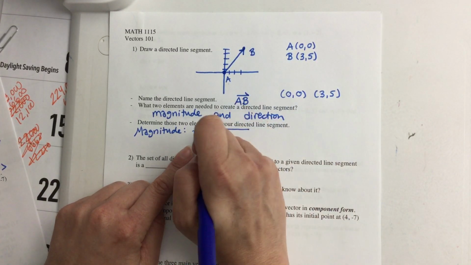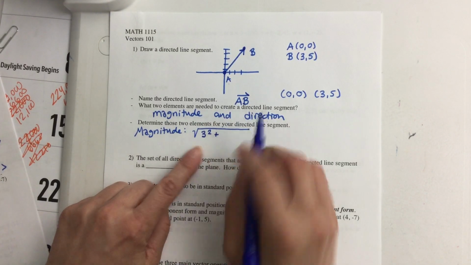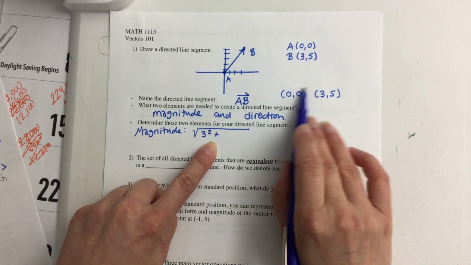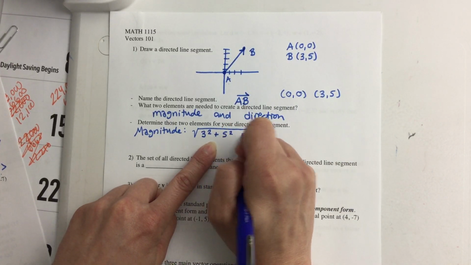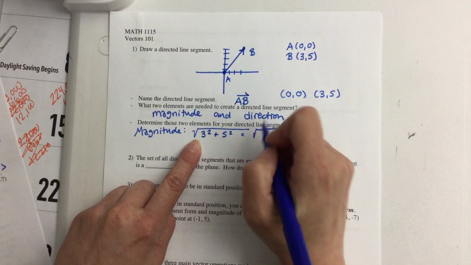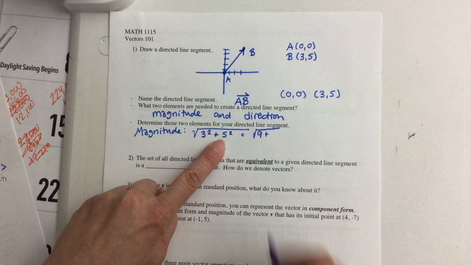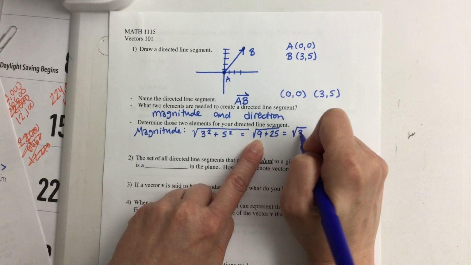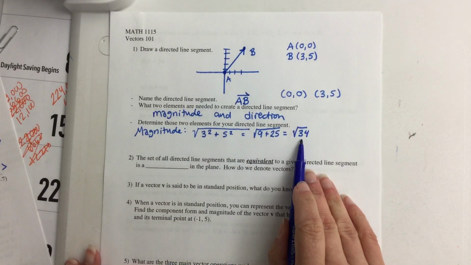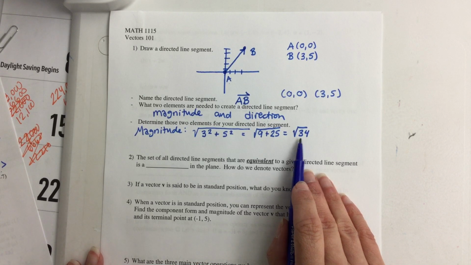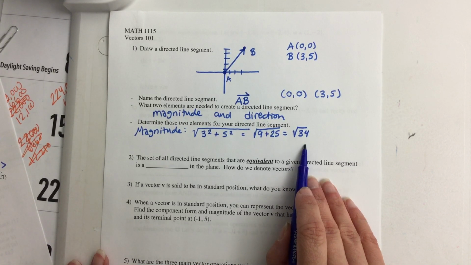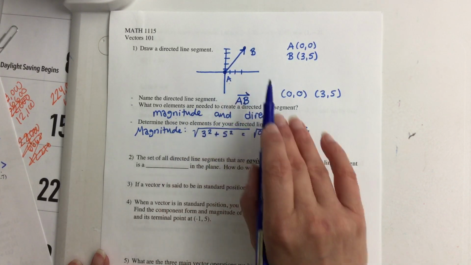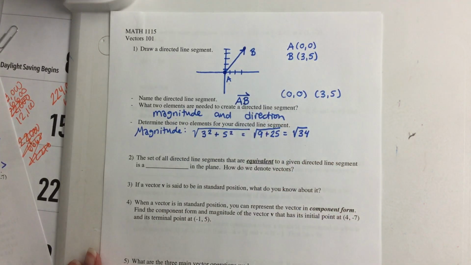So 3 minus 0 is 3, quantity squared, plus the second y minus the first y. 5 minus 0 is 5, quantity squared. 3 squared has a value of 9. 5 squared has a value of 25. 9 plus 25 is 34. I cannot break apart a 34 because it's created from 2 times 17. So the square root of 34 is the magnitude for directed line segment AB.